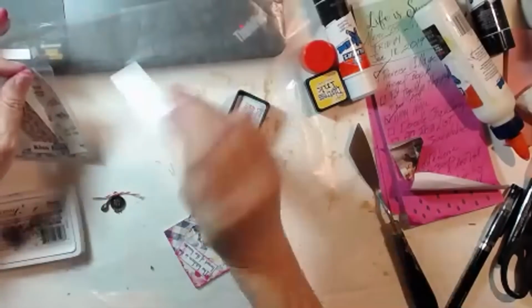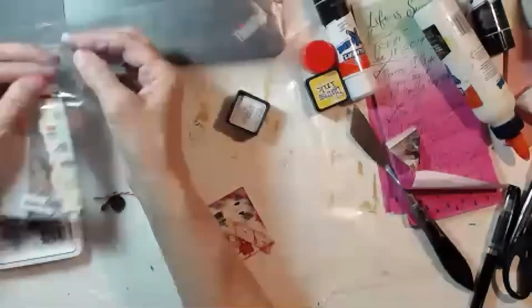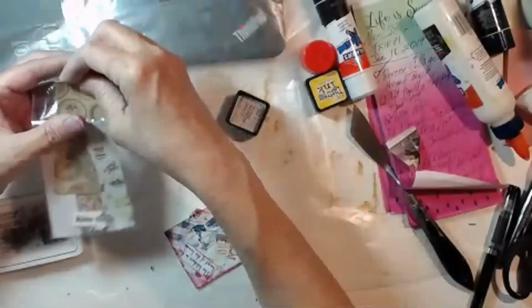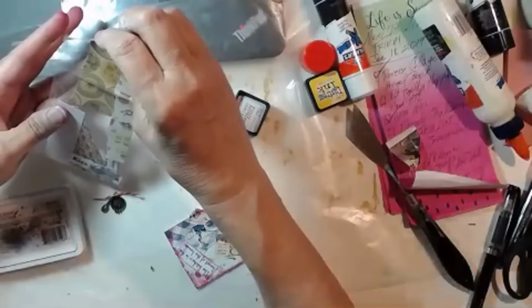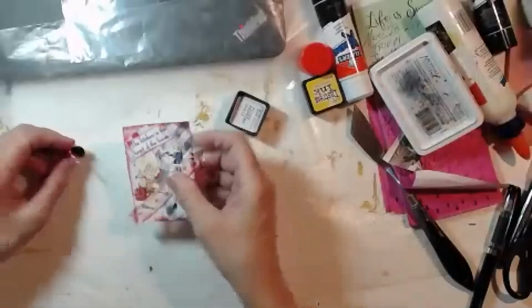And they even sent me an ATC protector. I'll keep that out. And this, I don't want to throw that away, so this will just be extra. Maybe I can make another ATC with it. We'll fold that up, and I'm going to glue this down.